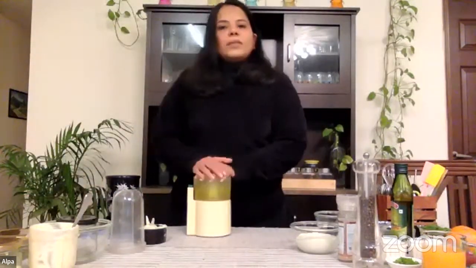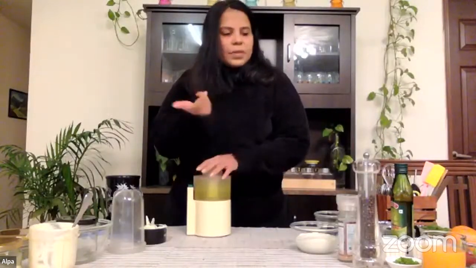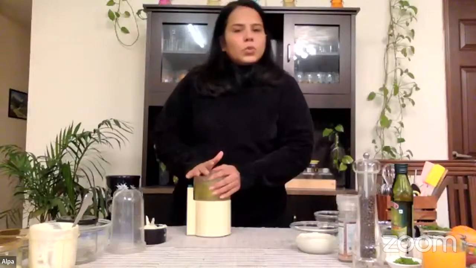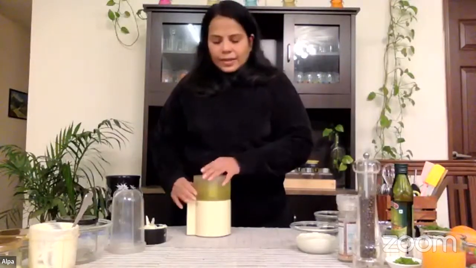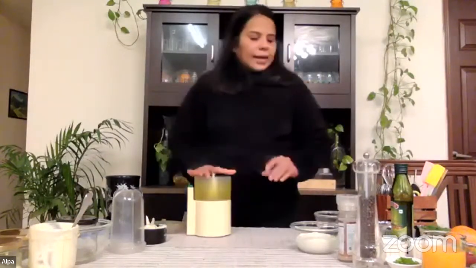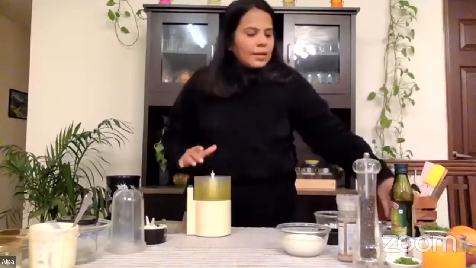So for this, I'm using a food processor because, as the name suggests, green goddess has a lot of herbs, and if you love to have that little herb bit seen, otherwise you can use a normal mixer grinder, that is also okay. Okay, so take a blender jar, and to this I am adding my herbs.